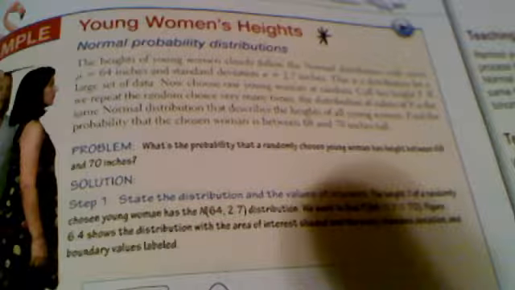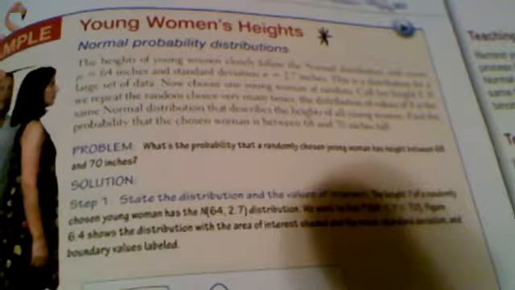So this says the heights of young women closely follow a normal distribution. The mean is 64 inches. Standard deviation, it says here, is 2.7 inches. So that's very important. So the problem just says, what's the probability that a randomly chosen young woman has a height between 68 and 70 inches?